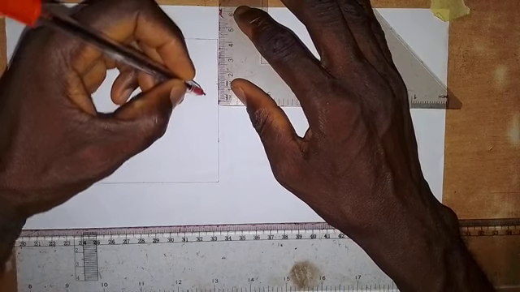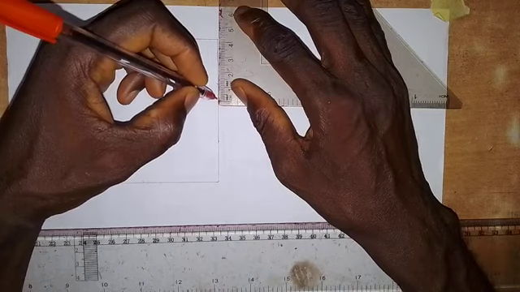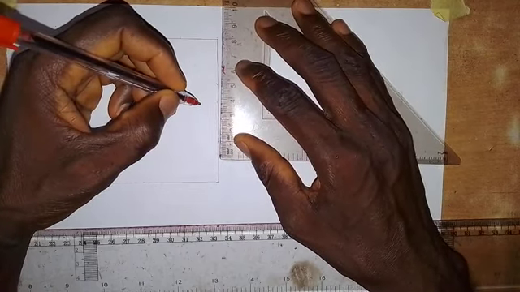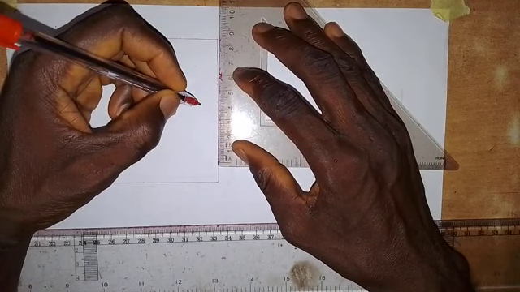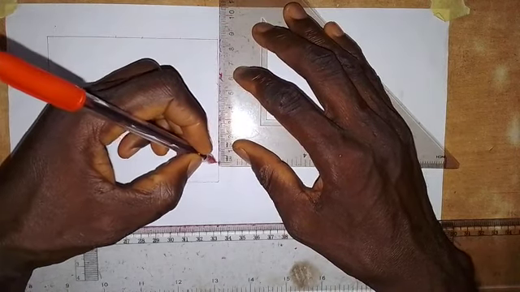If we divide that by 100, that's 12 millimeters. So this is 12 millimeters. So next one is 4,200. That is 42 millimeters. If we divide it by 100, that's 42 millimeters. So the rest here will be 1,200. So we are done with that.